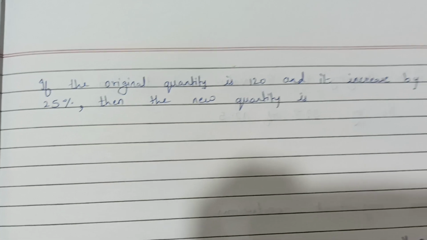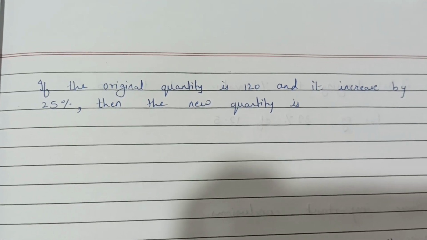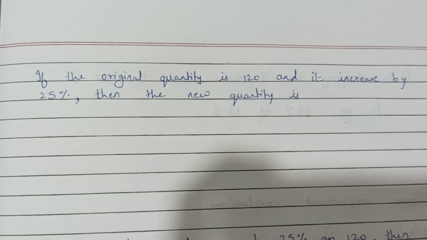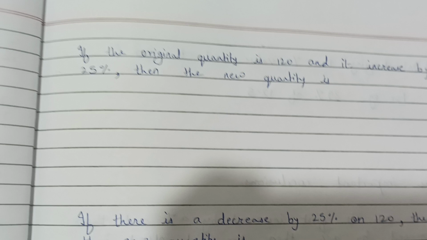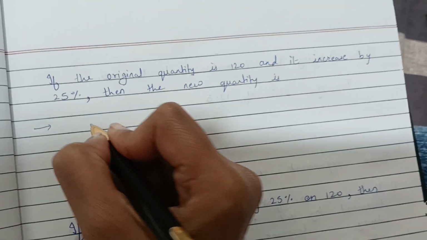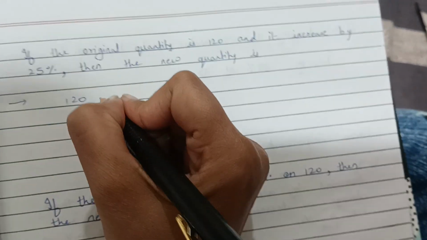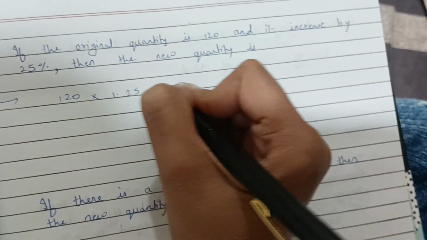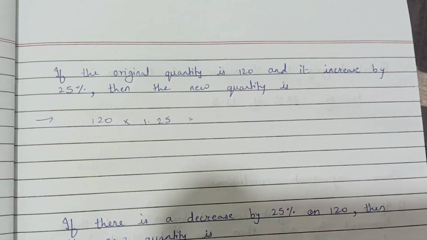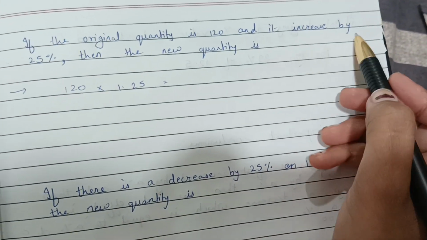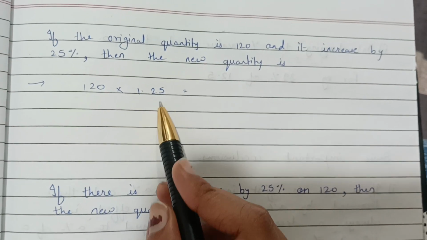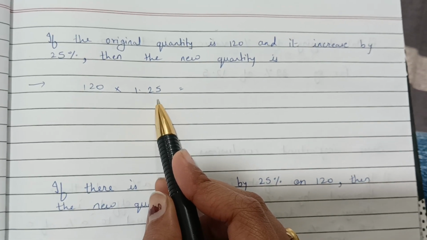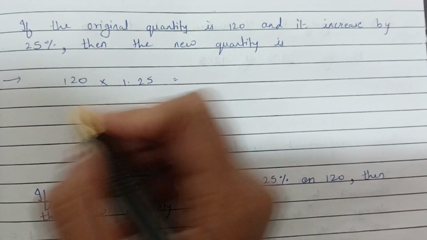Second, if the original quantity is 120 and it is increased by 25%, then the new quantity is. Here you can also do this as 120 into 1.25. As it is a 25% increase, given as increase by 25%, we will take it as 1.25. So what will be the answer? It comes to 150, I think.